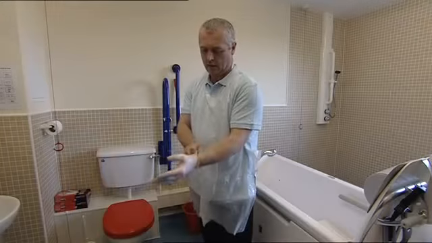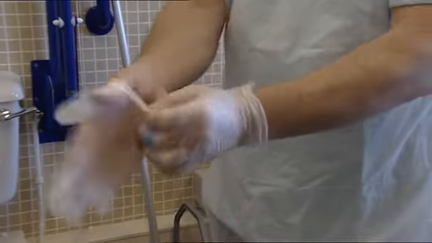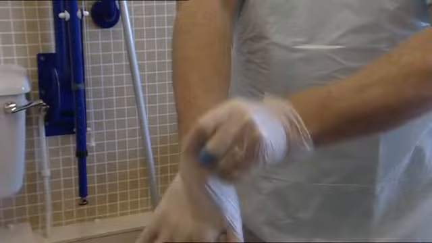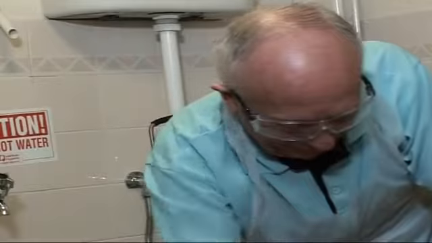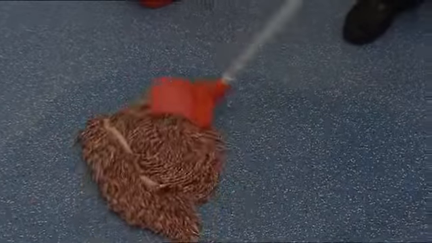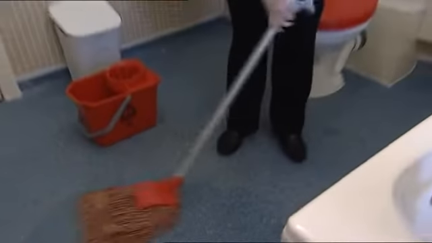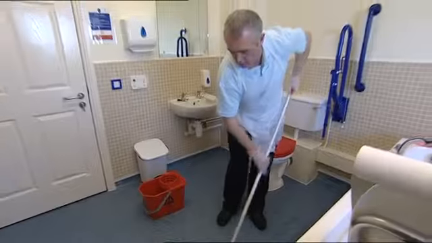Personal protective equipment such as disposable gloves and apron should be worn to prevent skin exposure or contamination of clothing. Face protection may be needed if it is suspected that there will be splashes to the eyes or mouth. The correct colour-coded equipment must be used and waste must be discarded into the correct coloured waste bag.